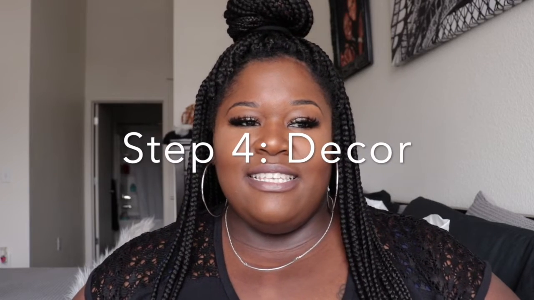Going to step 4, the decor. This is something that people usually put way too much emphasis on. Now, I'm not saying that it's not important, but if you have a really nice apartment, like the pictures that I've shown you, or a really nice looking venue already, you don't have to splurge on the decor as much as someone would if they were simply renting out just this big, huge open space.